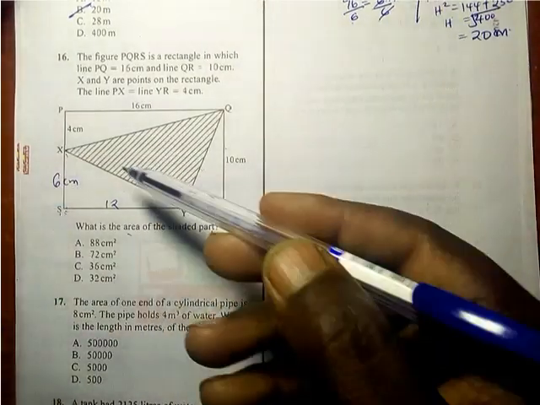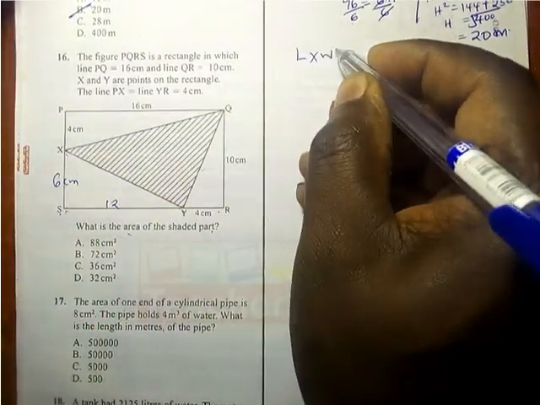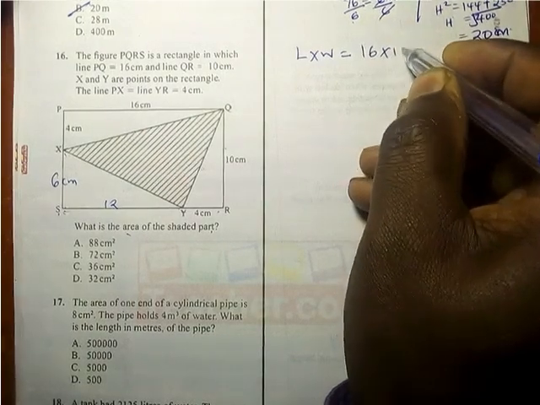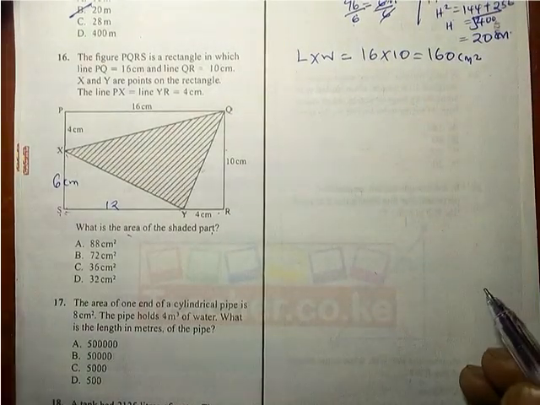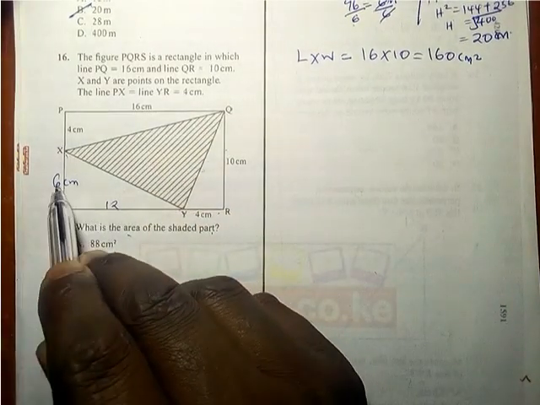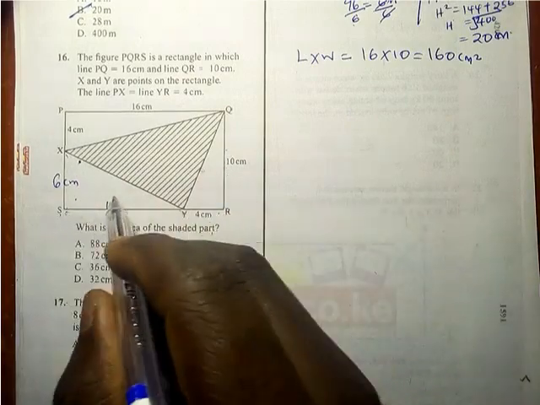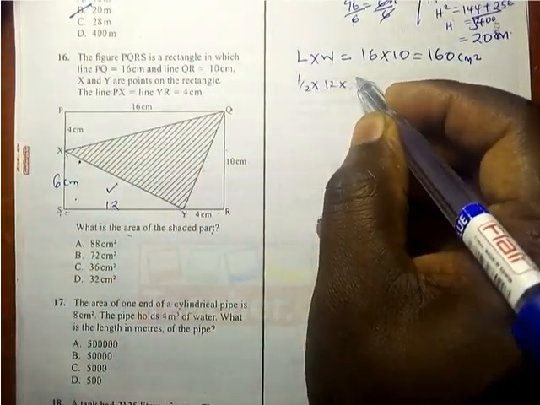Sasa tuna calculate the area of the whole rectangle, which is length times width, which is 16 times 10, ambayo ni 160 centimeter square. Then tuna calculate the area of each of the unshaded regions. Tunaanza na hii: a half times 12 times 6.